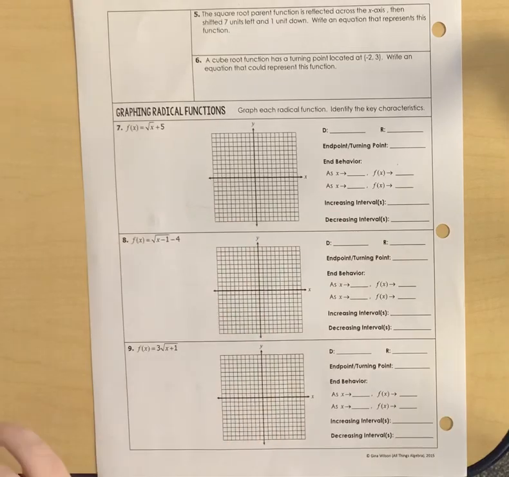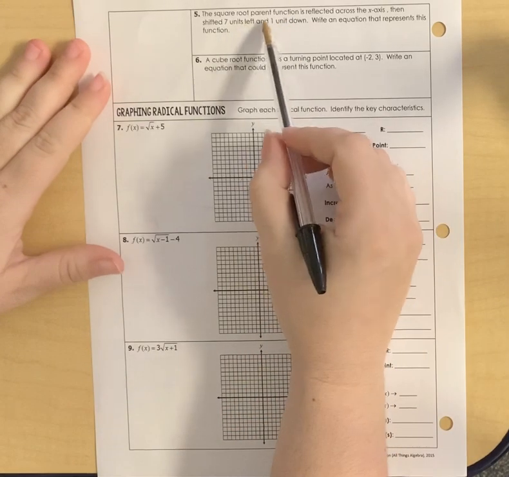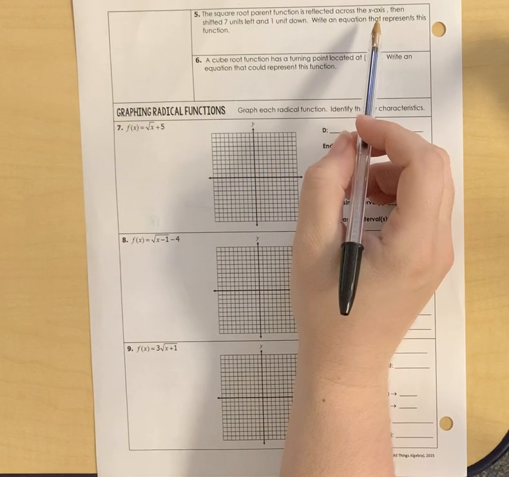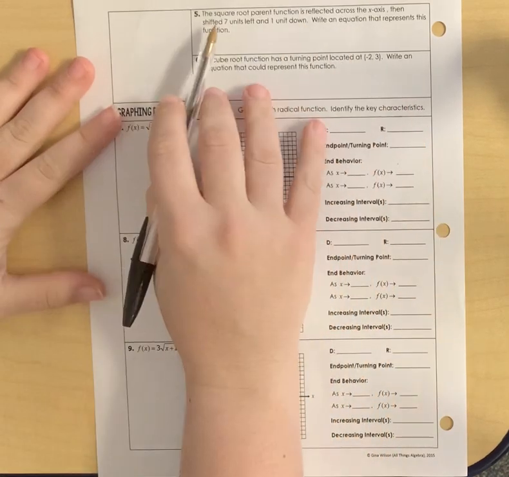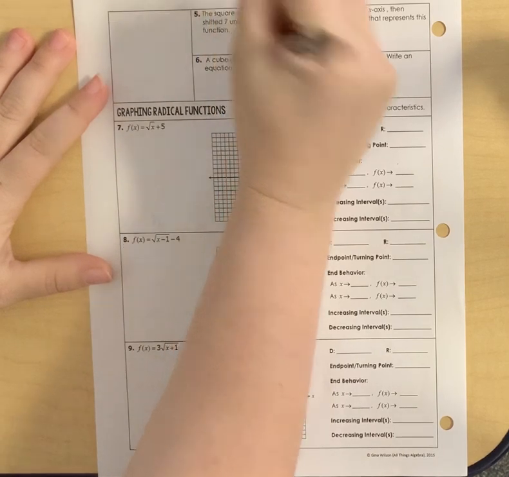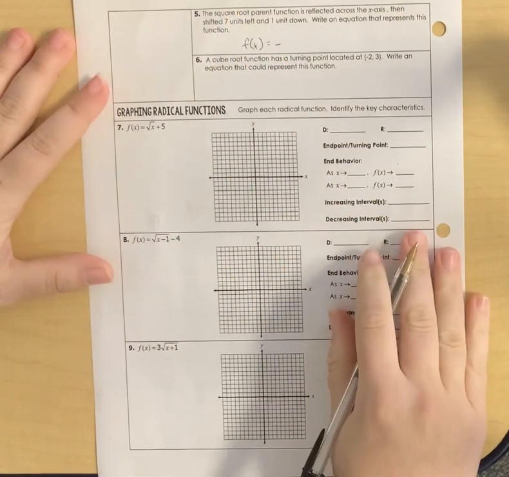Okay, so this top one, it says the square root parent function is reflected across the x-axis, then shifted 7 units left and 1 unit down. Write an equation that represents this function. Okay, so if the square root parent function is reflected across the x-axis, then that means that it's going to be a negative at the front. And because it's square root, the index is 2. So we have f of x equals, we know it's a negative.